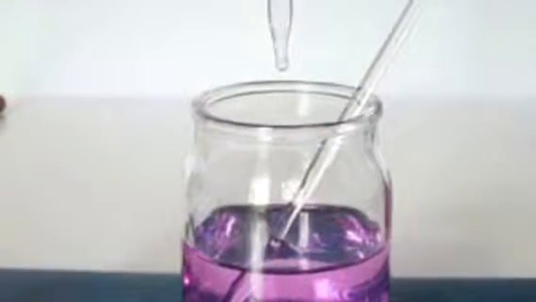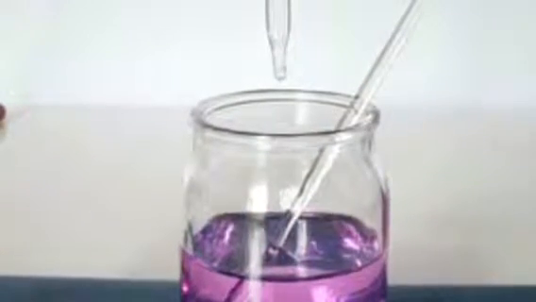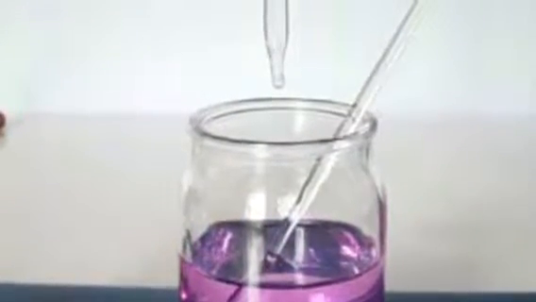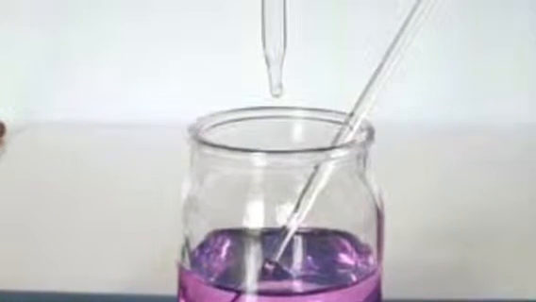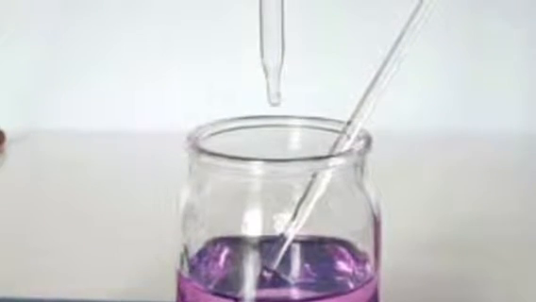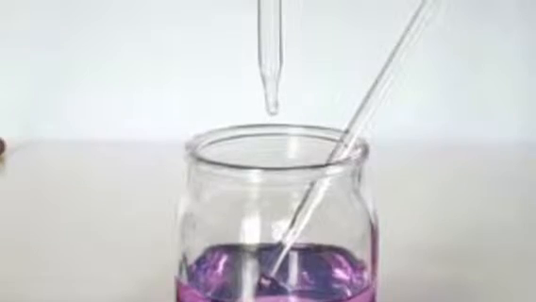Let's first start by defining what a titration is. The purpose of a titration is to quantitatively determine the concentration of an unknown solution called an analyte solution by adding the volume of a chemical with a known concentration called the titrant.